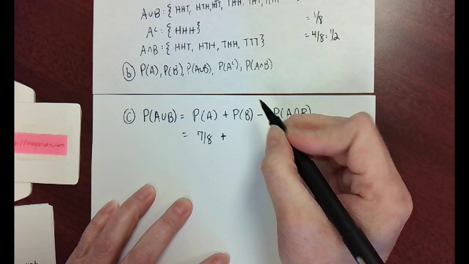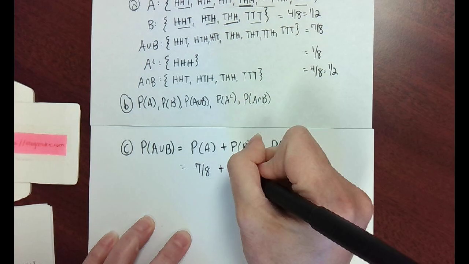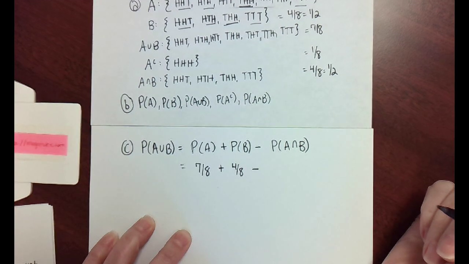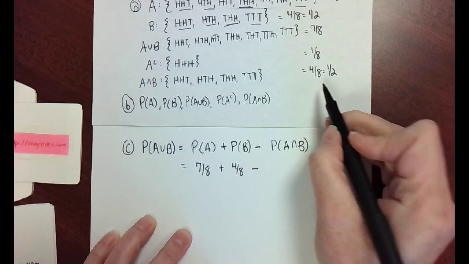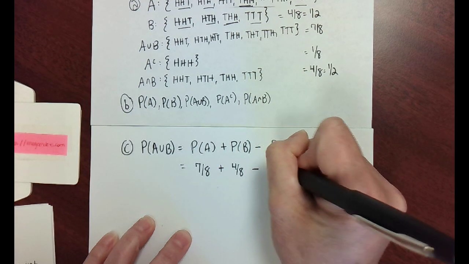The probability of B we calculated to be 1/2, but I want to use 4 over 8 because that keeps us in a common denominator for adding purposes. And the probability of the intersection, again, we calculated to be 1/2, but I want to use 4 over 8.